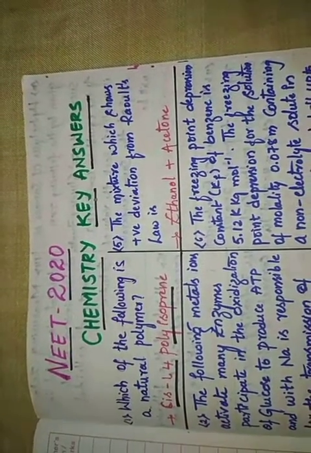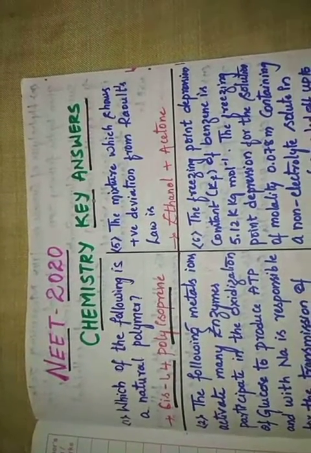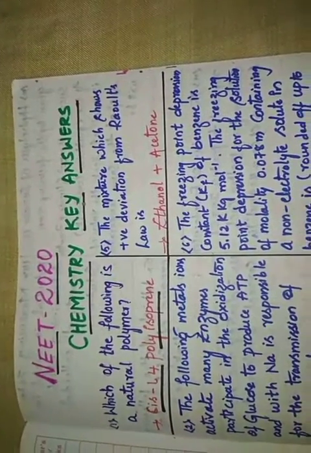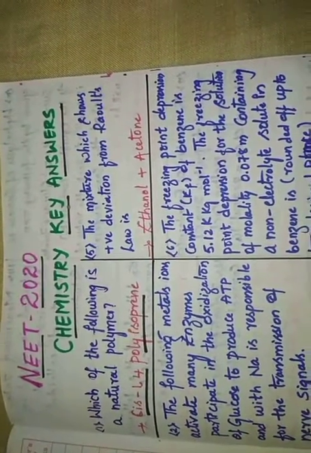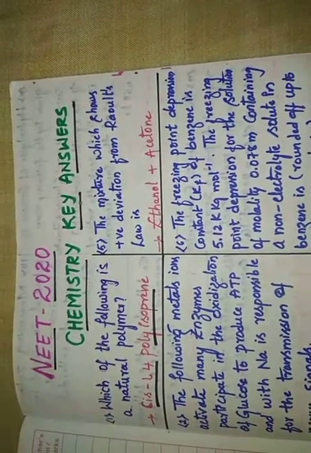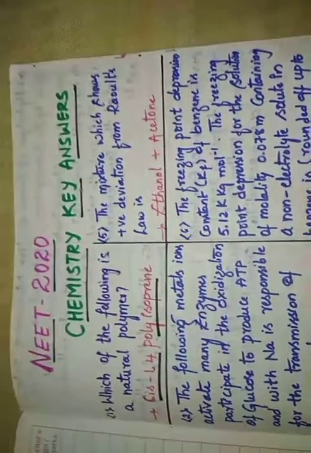Today I am going to give you the key answers of chemistry. Here the questions and answers are there. I have not mentioned the paper codes. Now let's begin. Which of the following is a natural polymer?